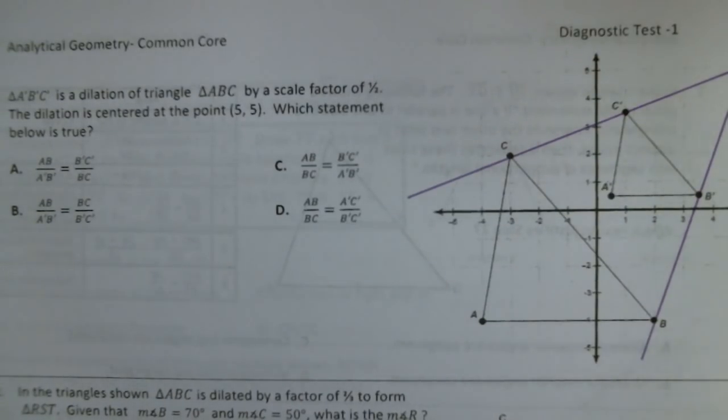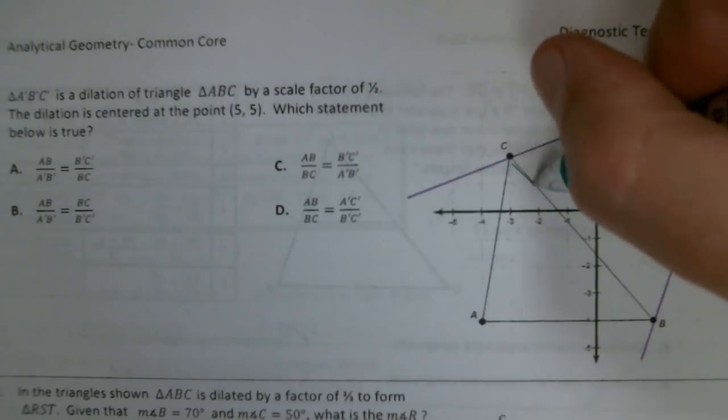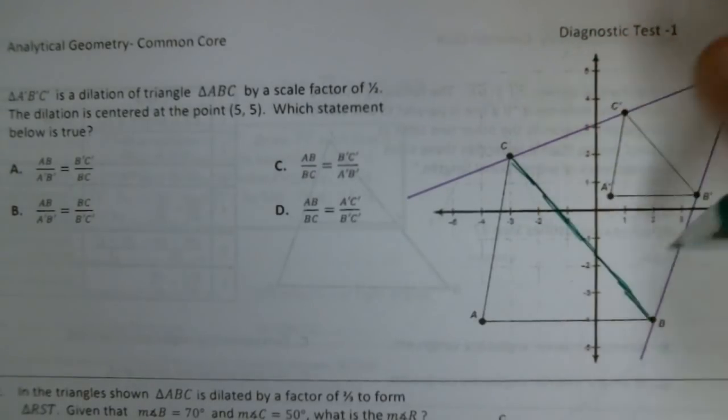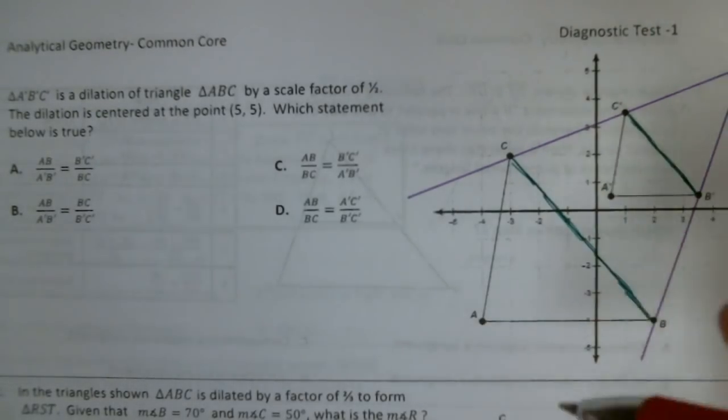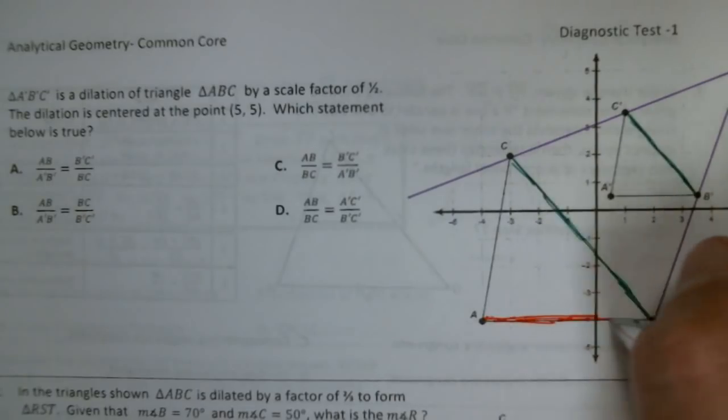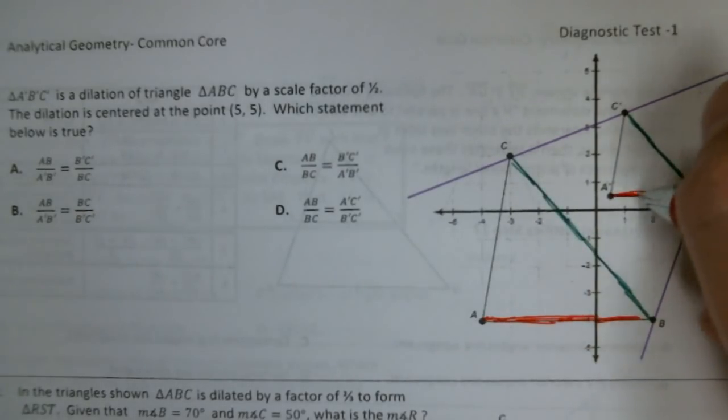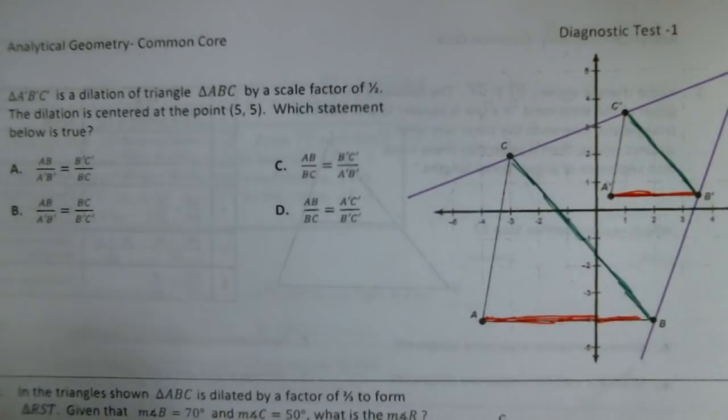I'm actually going to go ahead and color code the two lines in question here. So BC would be in green. That's going to match up with B prime C prime. And I know it's May, but let's go Christmas colors. BA will of course match up with A prime B prime. Alright, so let's look and see which one of these is correct.